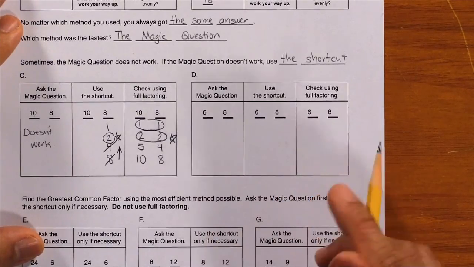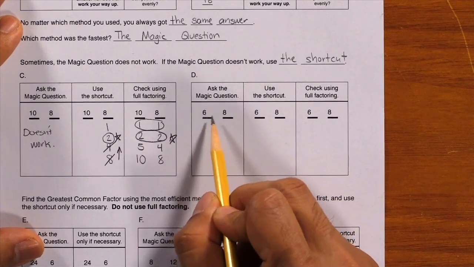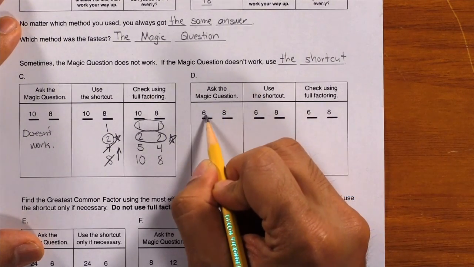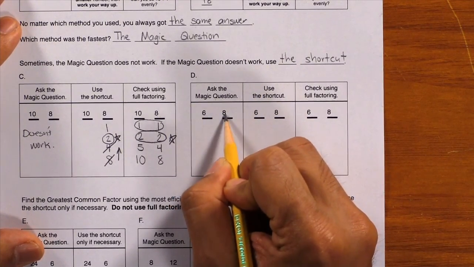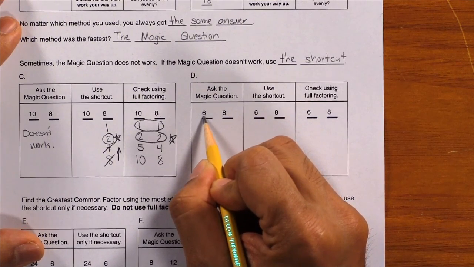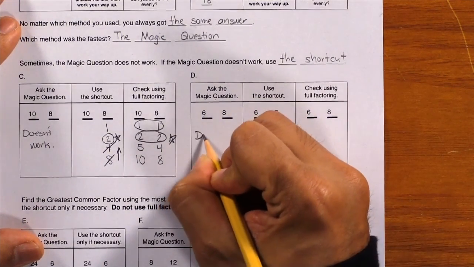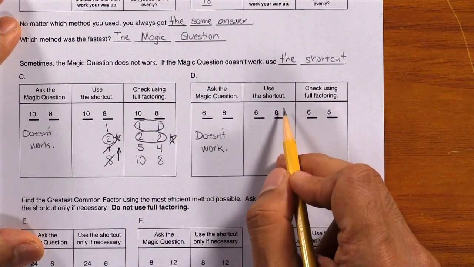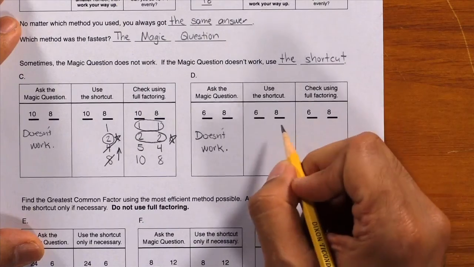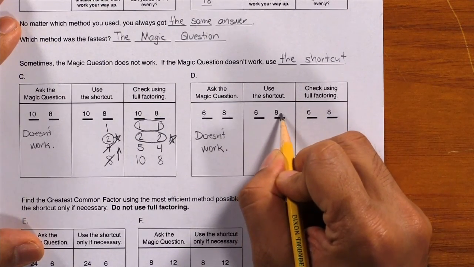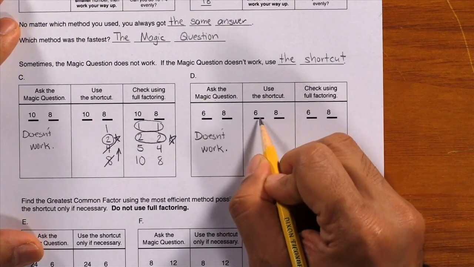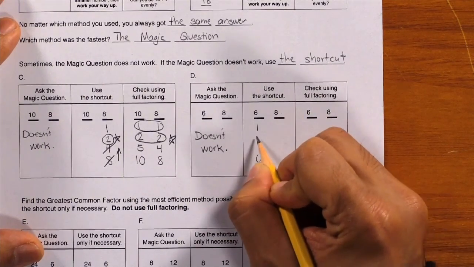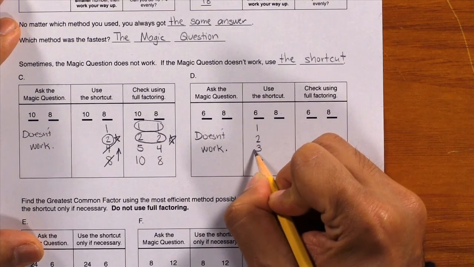Here's box D. GCF of 6 and 8, using the magic question first. So larger number divided by the smaller number. Can you do 8 divided by 6 evenly? Answer is no. So the magic question doesn't work. If the magic question doesn't work, use the shortcut, which will work. Don't factor both the 6 and the 8, only factor the smaller number. So for 6, we have 1 and 6, and 2 and 3.